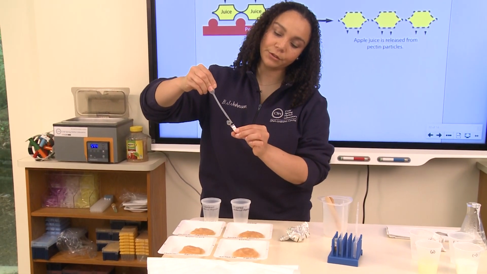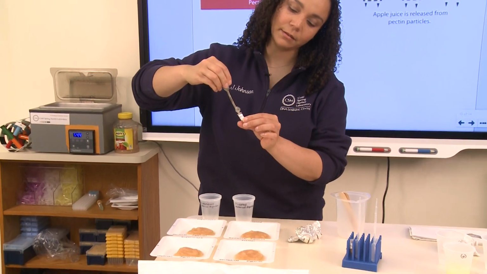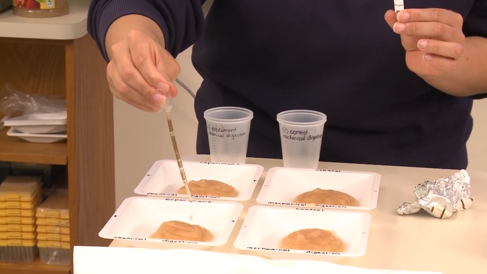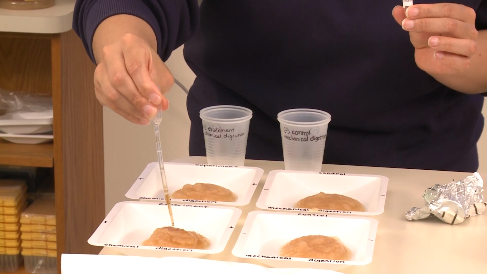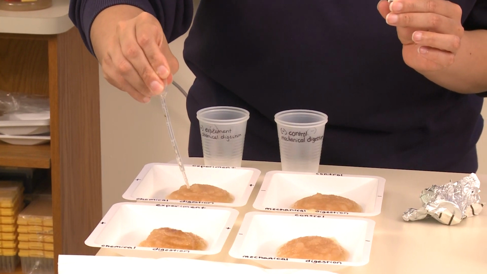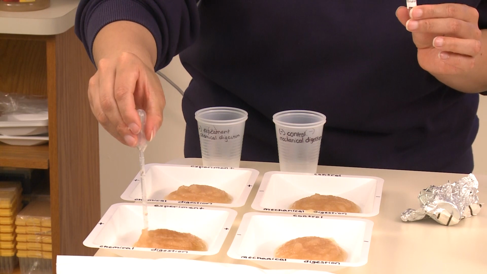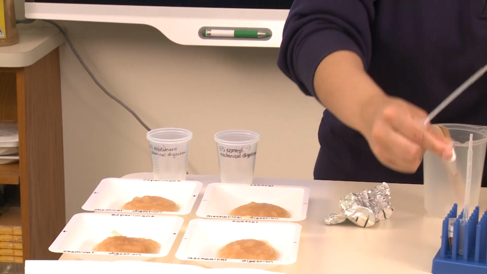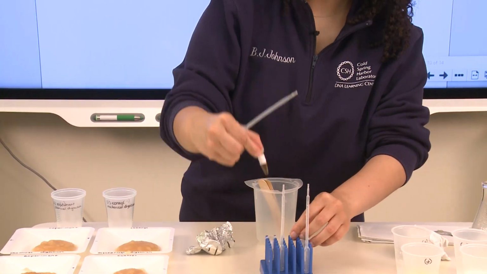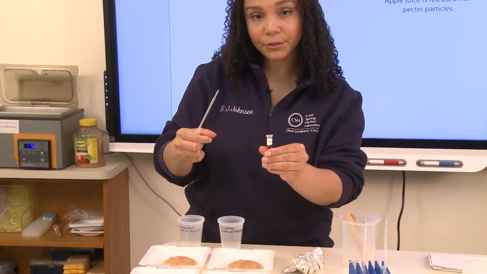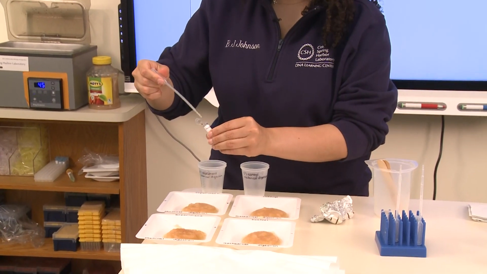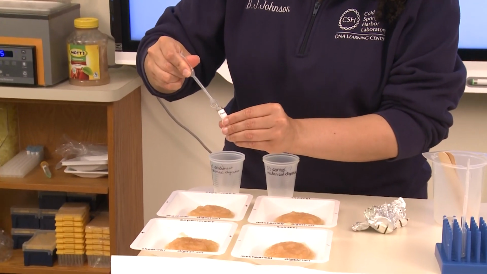So I'm just going to take one, and I'm going to put it here. I'm just going to do this quickly to help with the process. And I'm going to take my other tube, which is also Pectinase, and put it into the other experimental weigh boat.